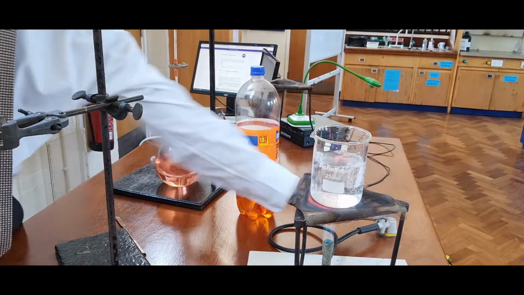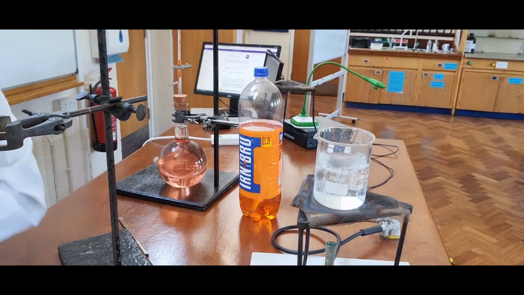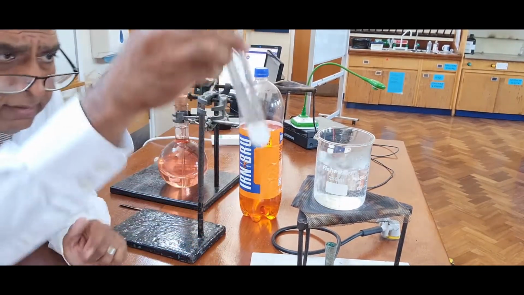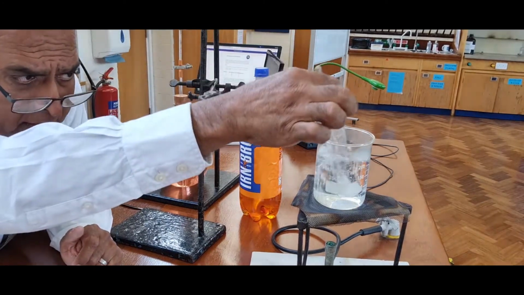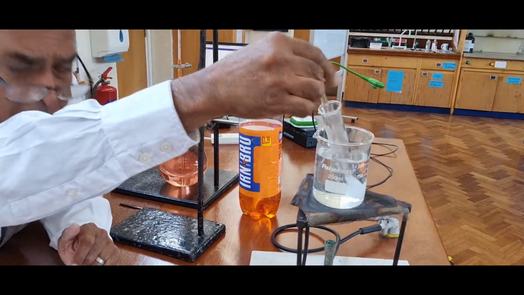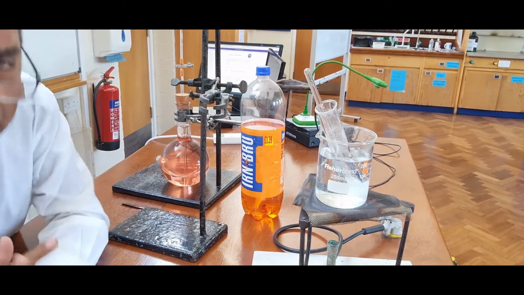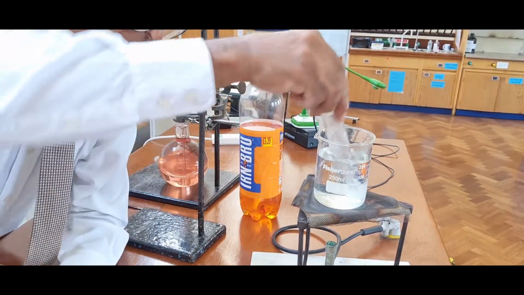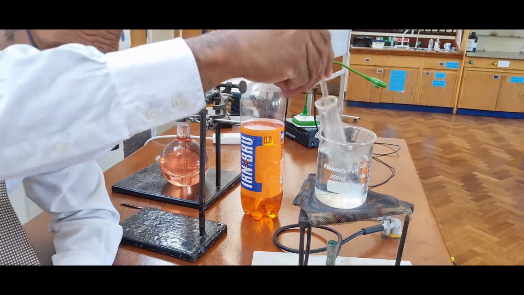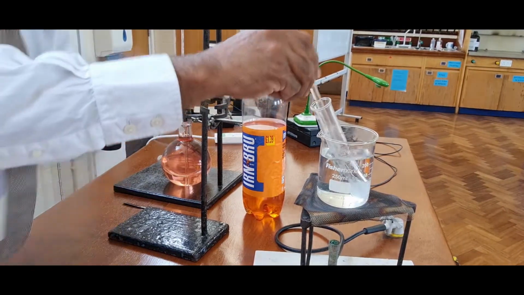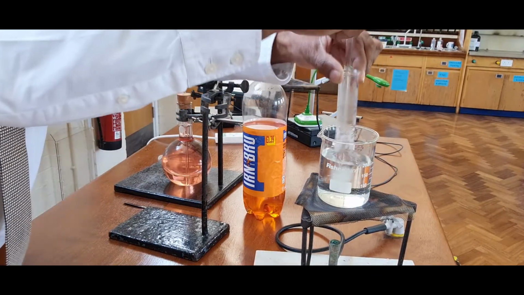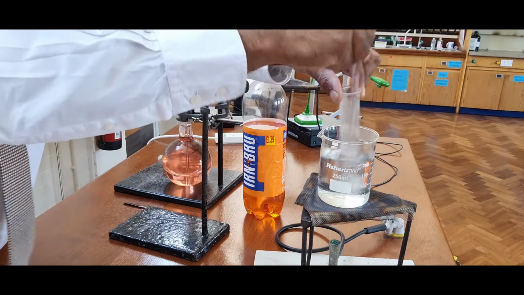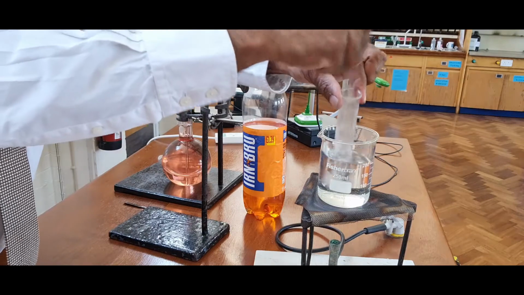Well, that's what that's about. That water's boiling, so I'm going to turn that off. With that water boiling, put this in there. The boiling water will warm up my test tube, and I'm hoping that the ammonium chloride will all dissolve.